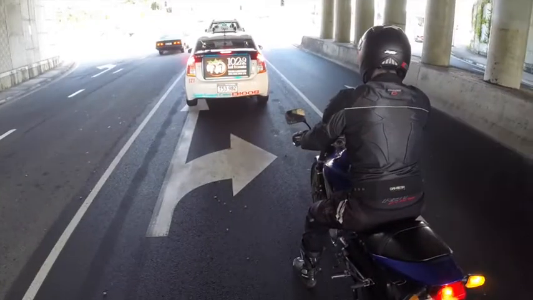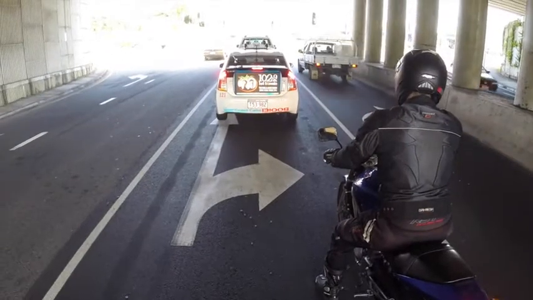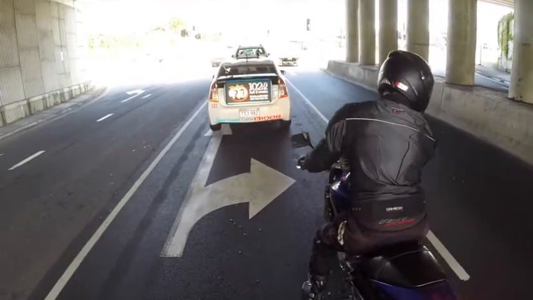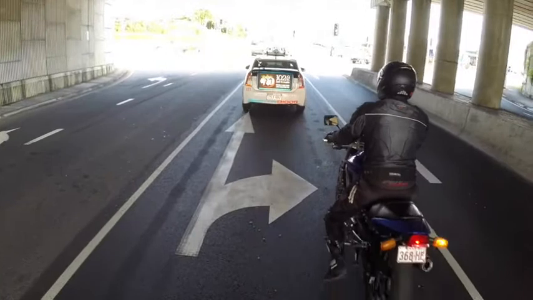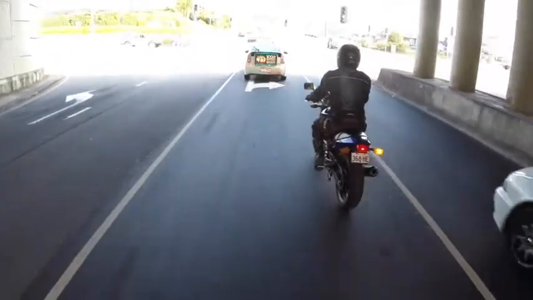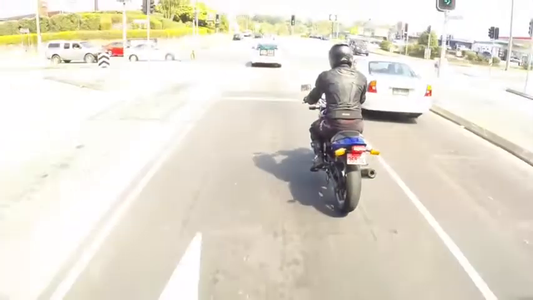The other thing is when you're actually following a vehicle, you always want to be seen in the side mirrors, not the rear view mirror. There's a lot of vehicles out there that don't actually have rear view mirrors, so you need to sit in the wheel track so you can be seen in the side mirrors.